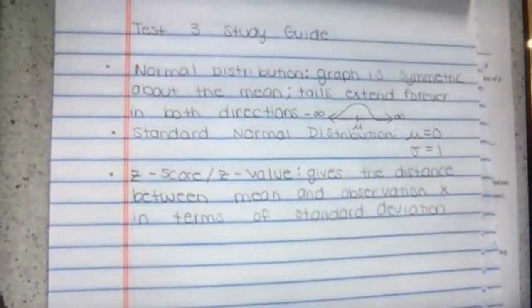So if z is 2, for example, that means between our mean and our variable x, that's 2 standard deviations. Remember, if it's z, it's standardized, so that's what makes it in terms of our standard deviations. So one more time, our z-score or our z-value gives the distance between the mean and our x-value, our observation, in terms of standard deviation.